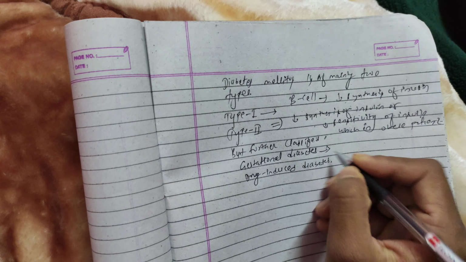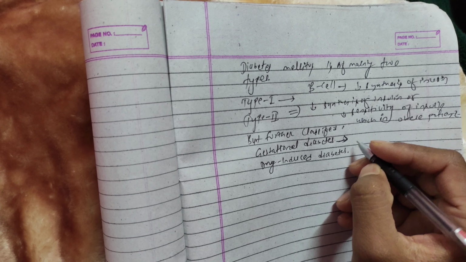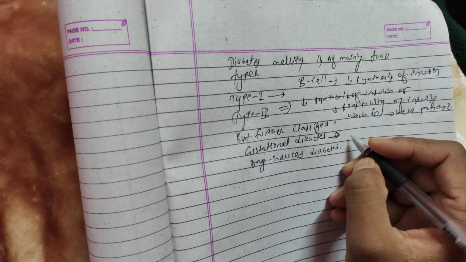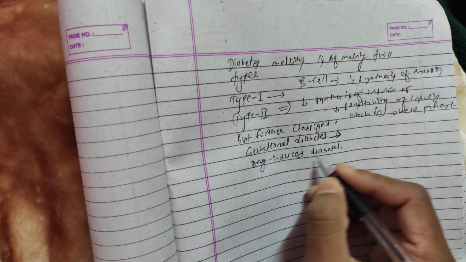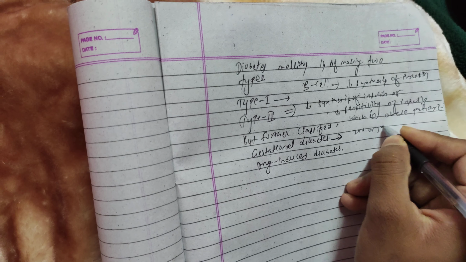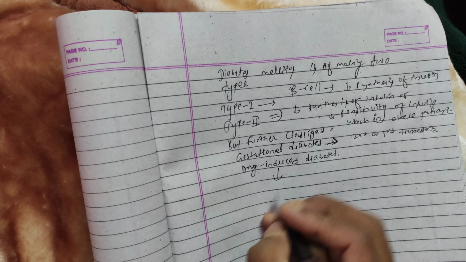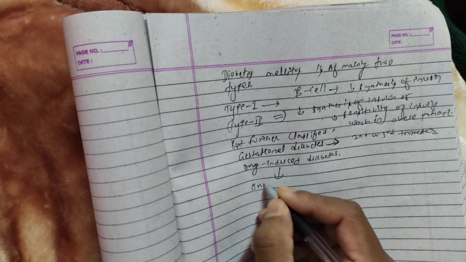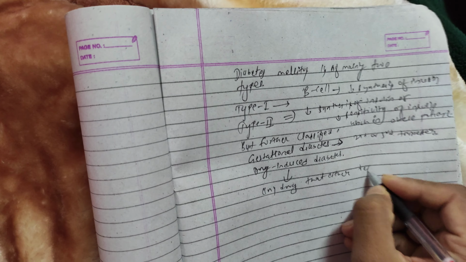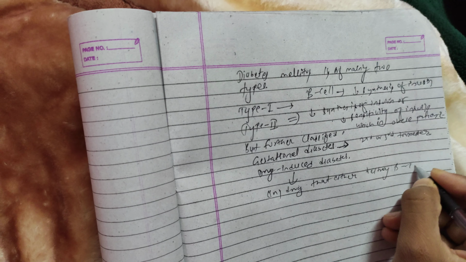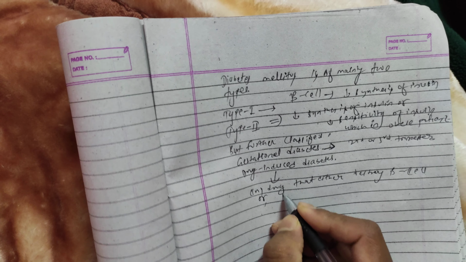Further, gestational diabetes is the diabetes in which there is an increase in the blood glucose level in pregnant women during the second or third trimester of pregnancy. And drug induced diabetes is due to any drug that either destroys beta cells or has an indirect effect.